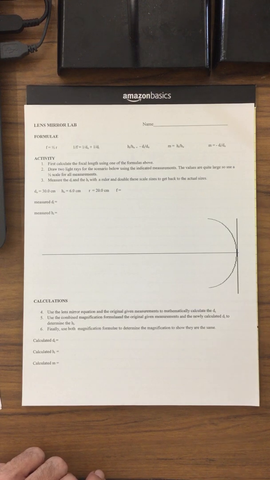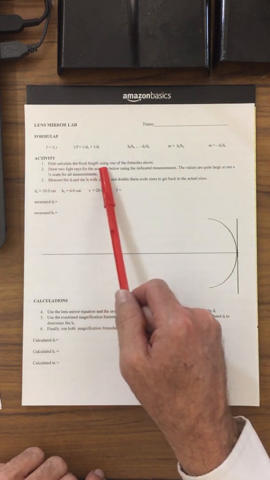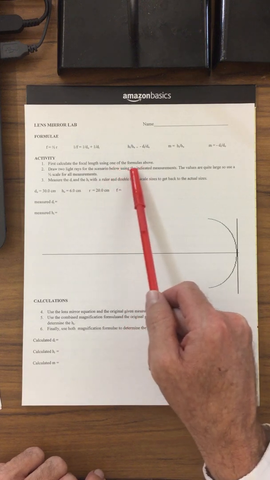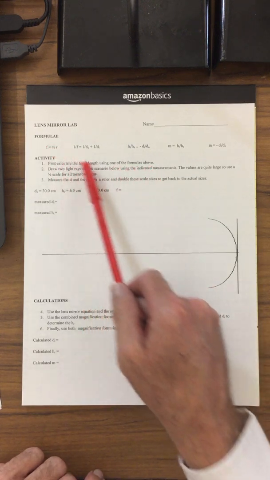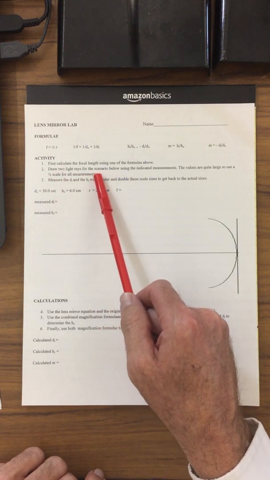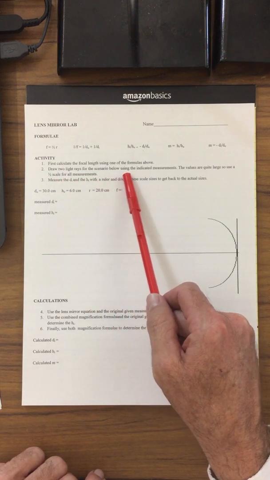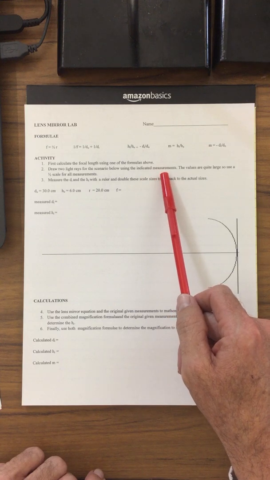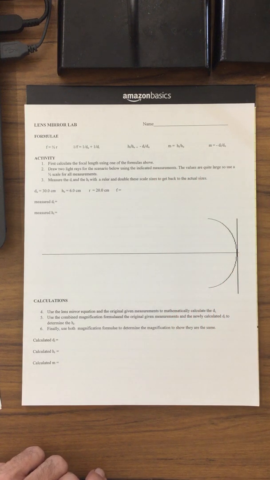So what I'd like you to do is first calculate the focal length using one of the formulas up above. So you can use this formula to calculate your focal length, but then it says draw two light rays for the scenario below using the indicated measurements. The values are quite large, so use a half scale for all measurements.